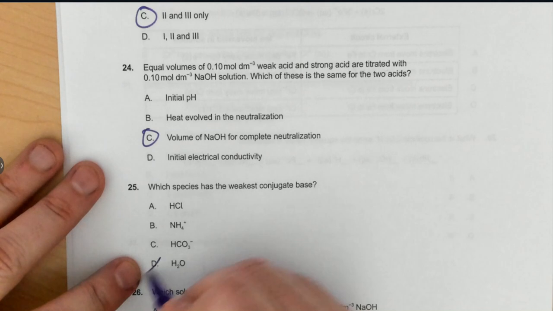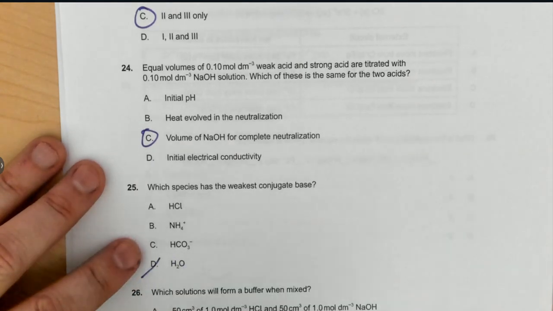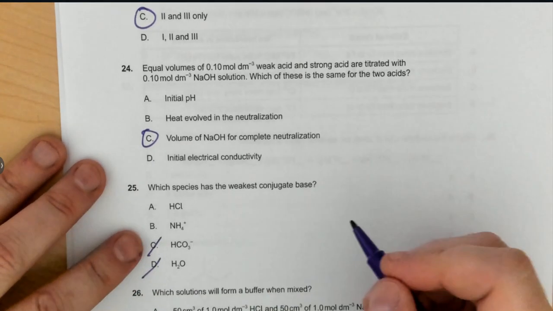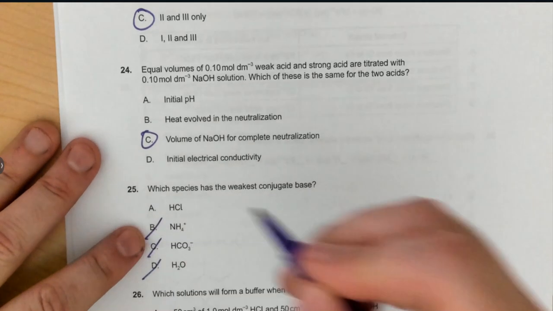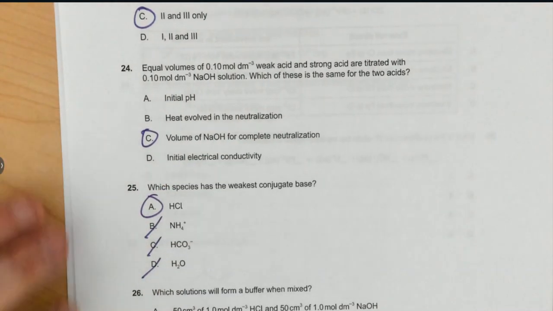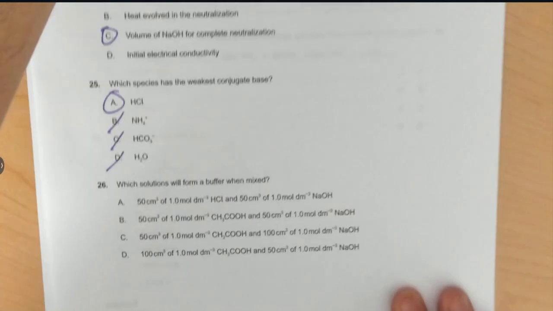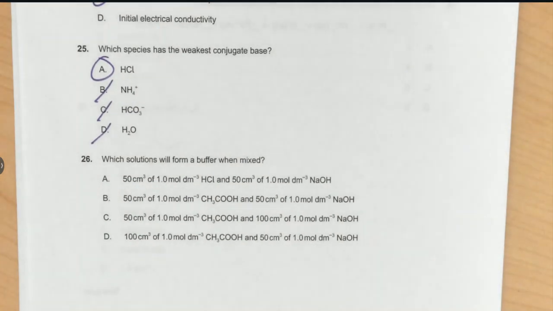Water can act like an acid, but it's weak. The hydrogen carbonate acts like an acid, but it's weak. Ammonium acts like an acid, but it's weak. HCl is the strongest acid in the group. Which solutions will make a buffer?